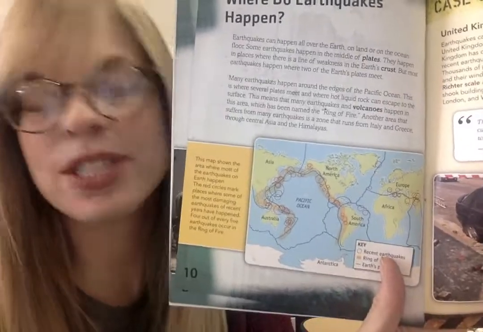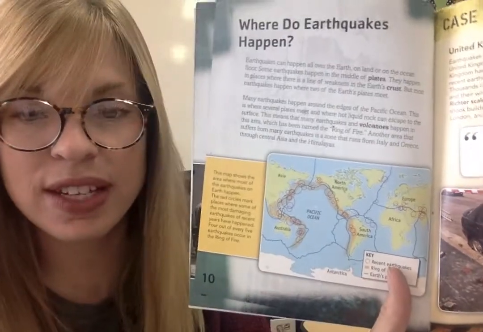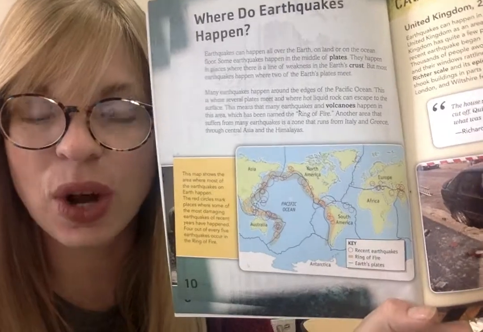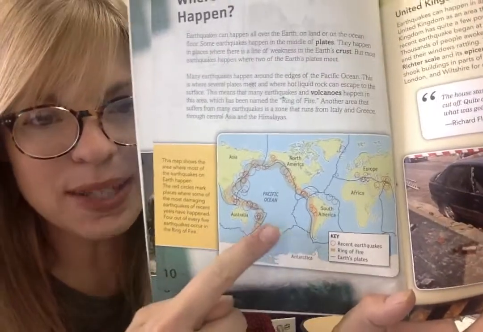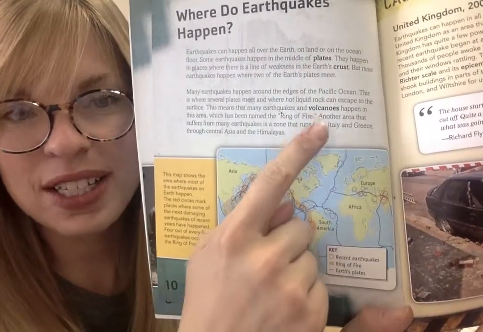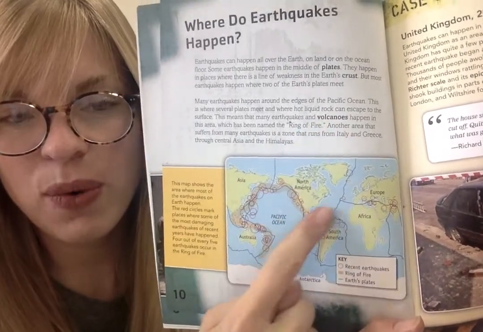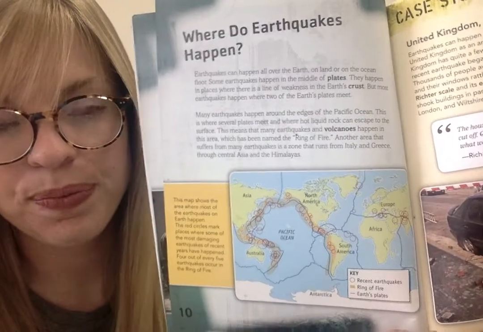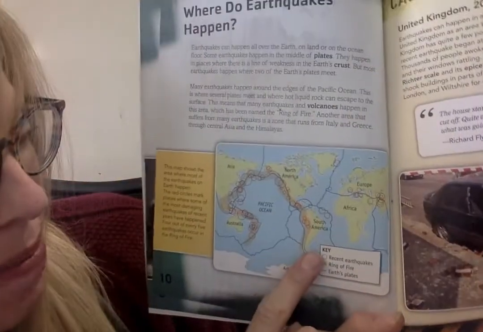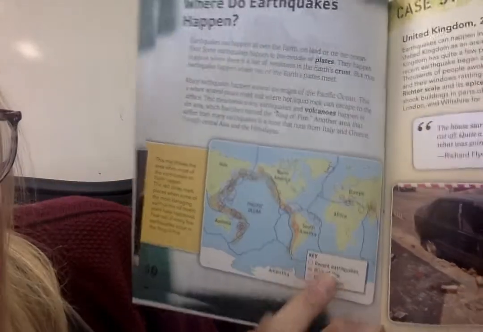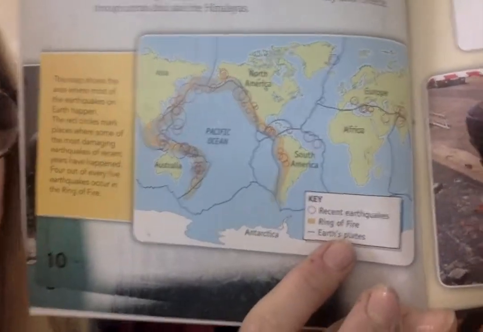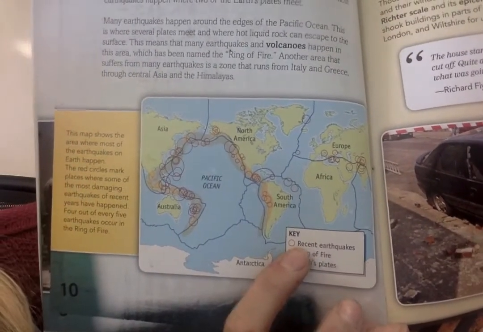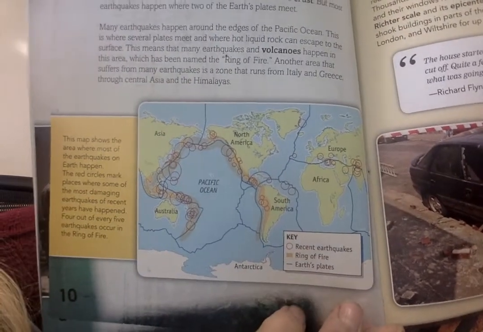It could tell us where certain things are, like cities or countries or continents or oceans. But this map is going to tell us about those volcanoes and where these earthquakes happen, because that's the title of our page. So if we're looking at the map, we can tell by reading this key. The key tells us how to read. A circle means earthquakes.